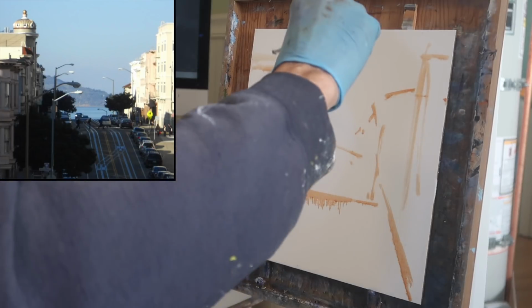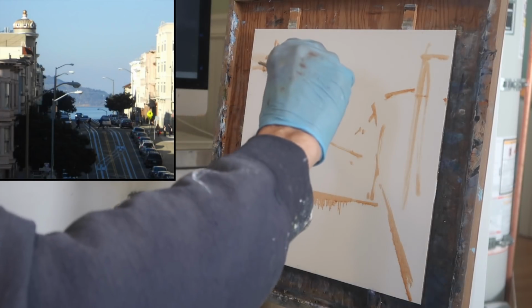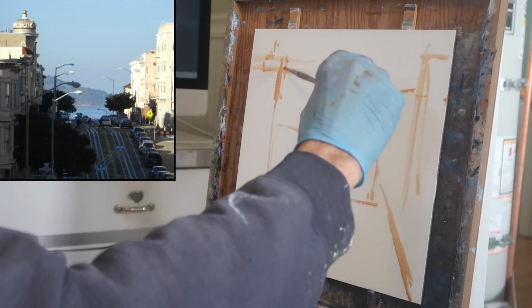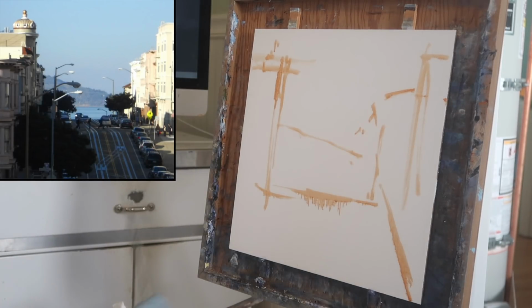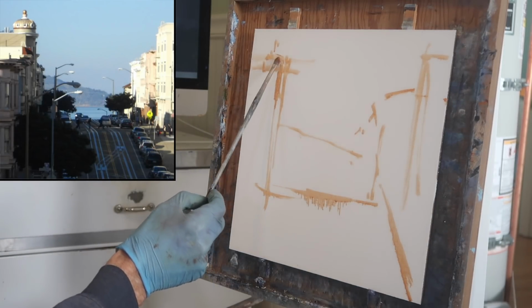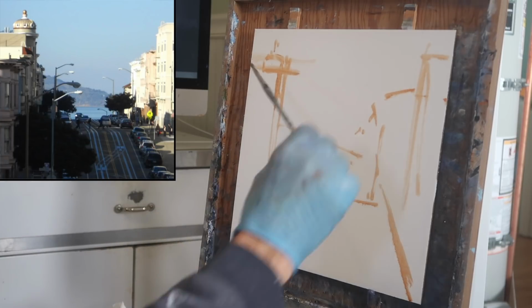It's just got to be close, right? Or it's just got to look good. That's what it's got to do. It's got to look good. Sometimes I'll do things that are not accurate, or not true to the source material, but they just look so good that I want to leave them.